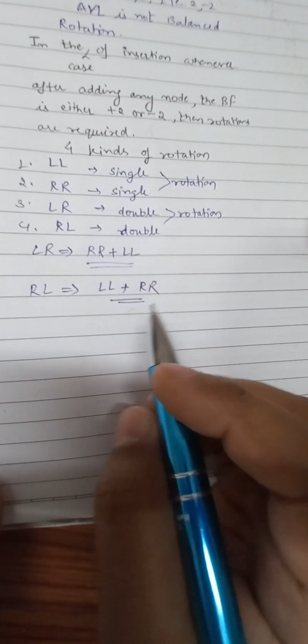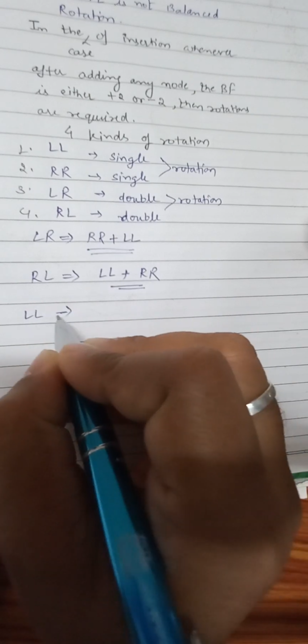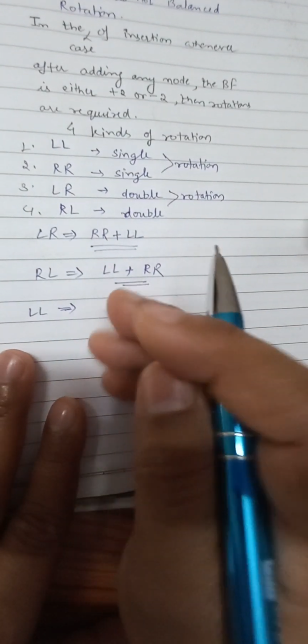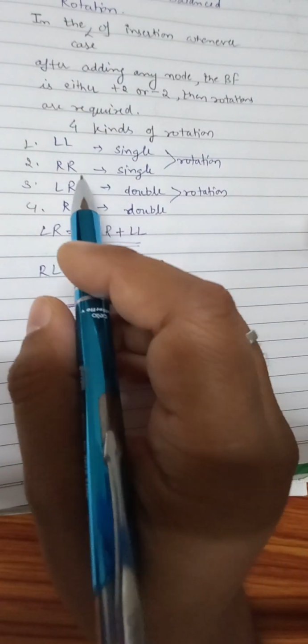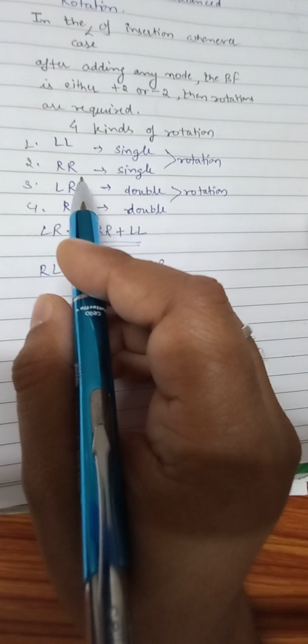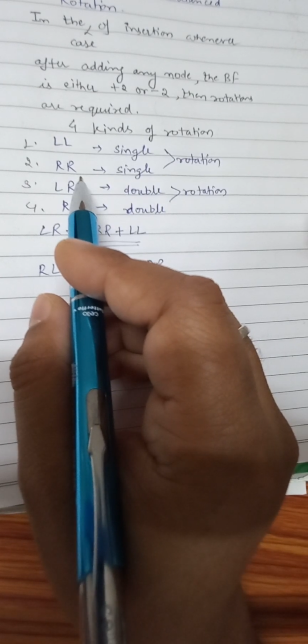The most important thing is that when we add any element on the left subtree, left side, left to left, then we go for LL rotation. And whenever we insert any element on the right-hand side subtree, right-hand side, then we go for RR rotation.